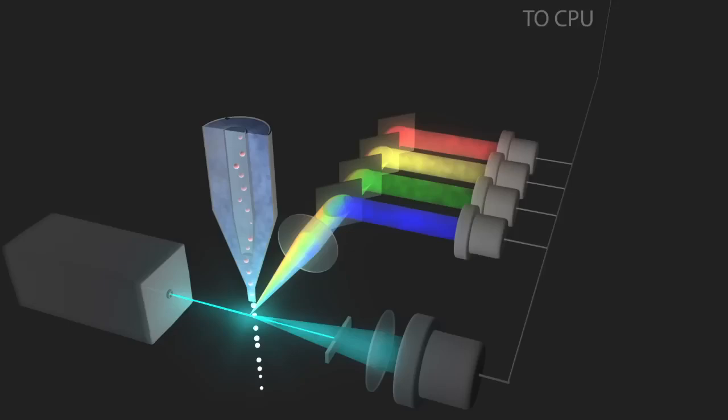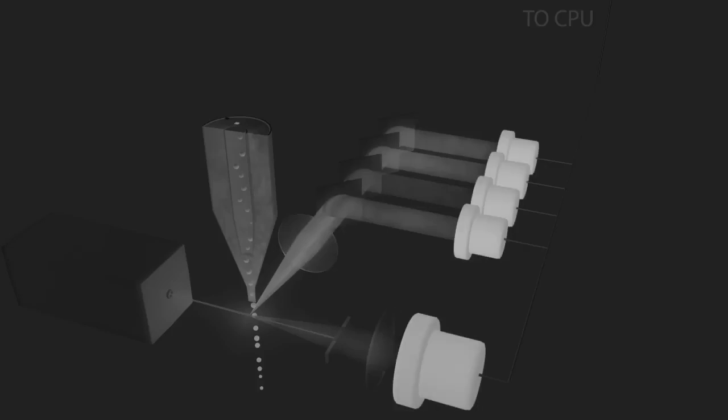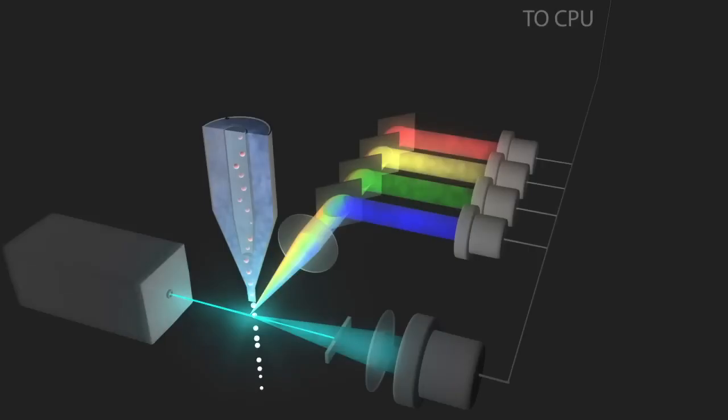A flow cytometer contains several key components, including the sample, fluidics that move the sample into the flow cytometer, lasers, optics which gather the light, detectors to sense the light, and a computer system to output the data into a form that can be analyzed by the researcher.